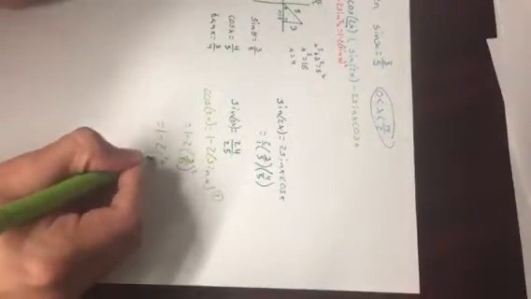But there's this square over here, so you have to square whatever is inside these parentheses. So we would equal 1 minus 2 times 9 over 25.